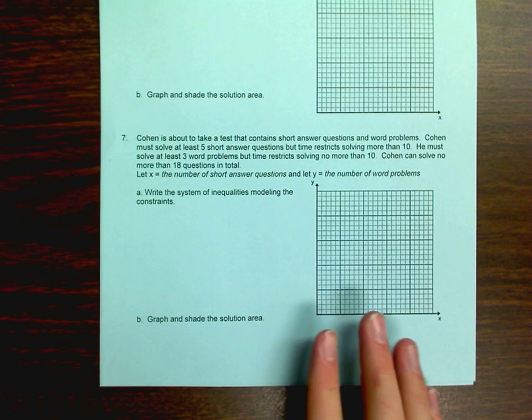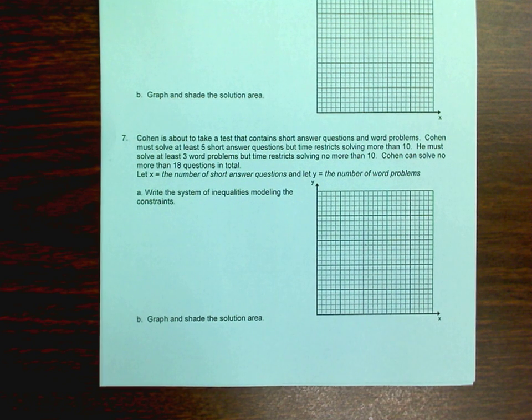Cohen, which is a cool name, sounds very medieval to me. Anyway, Cohen is about to take a test that contains short answer questions and word problems. Cohen must solve at least 5 short answer questions, but time restricts solving more than 10. He must solve at least 3 word problems, but time restricts solving no more than 10. Cohen can solve no more than 18 questions in total.